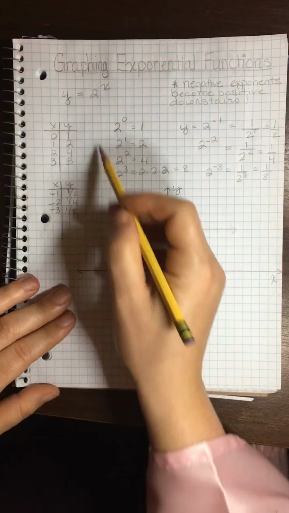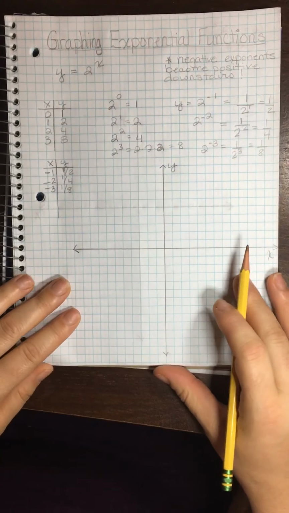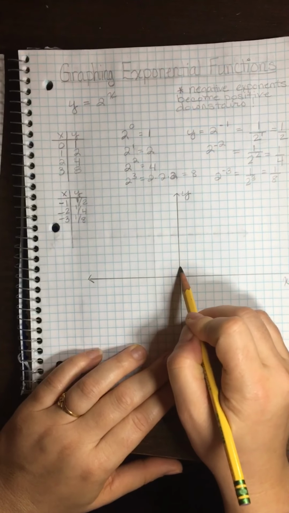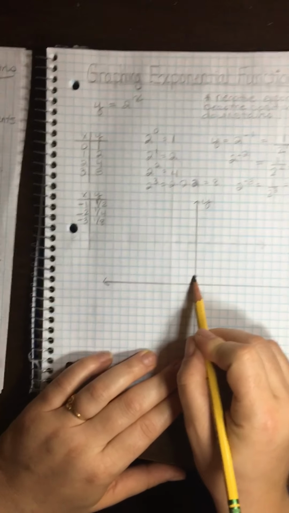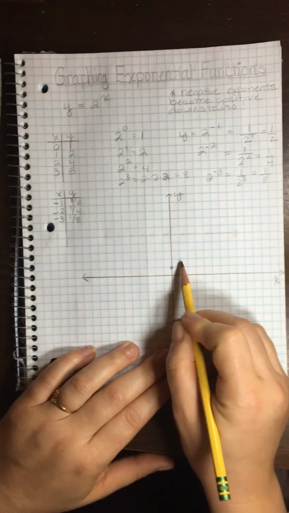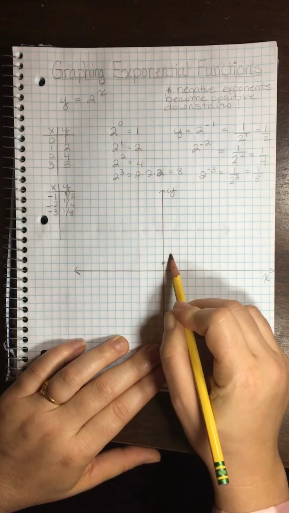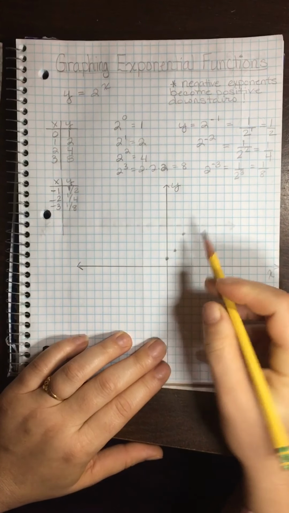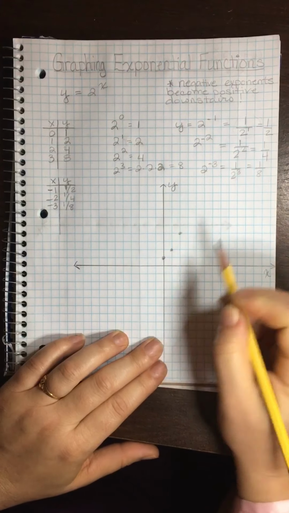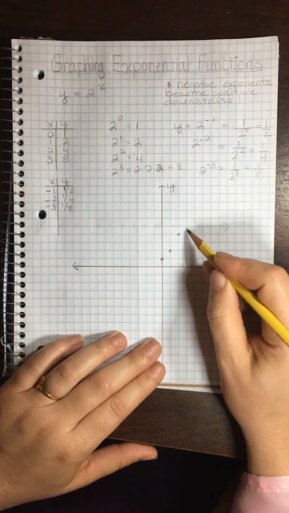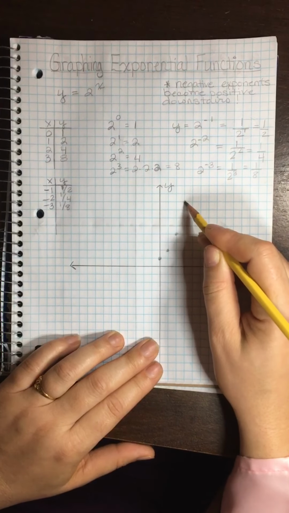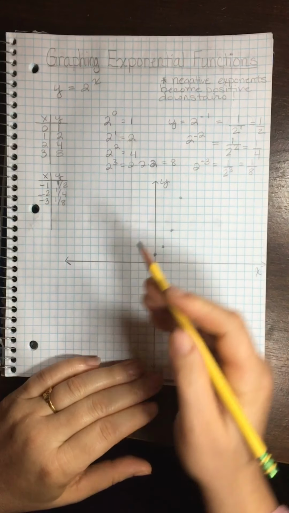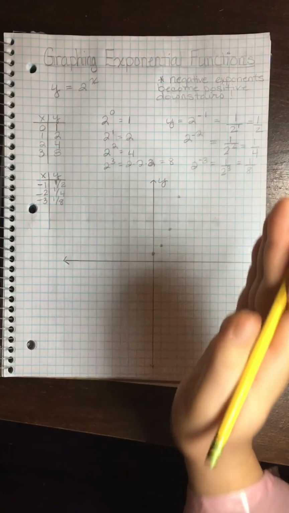So these are our points that we're going to plot, and now we're going to explain what it's supposed to look like. First we're going to start with 0, 1. That's right there. So our graph is starting here. Now let's go to 1, 2. Okay. Now we're going to go to 2, 4: 1, 2, 3, 4. Now we're going to go to 3, and then we're going to go up to 8: 1, 2, 3, 4, 5, 6, 7, 8. See how this graph is growing so fast? It's going to grow so fast.